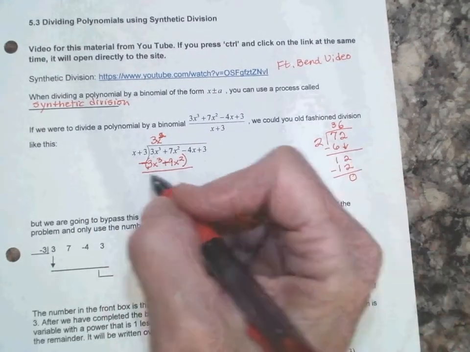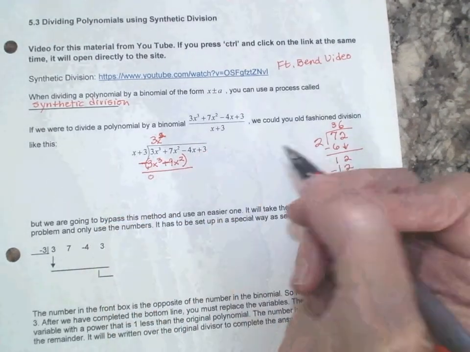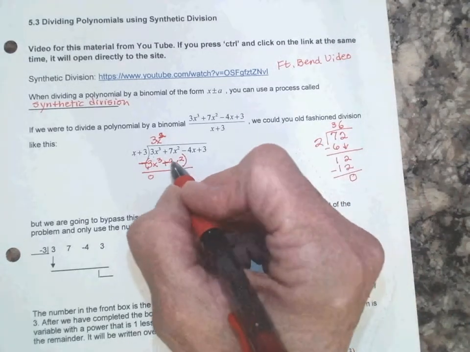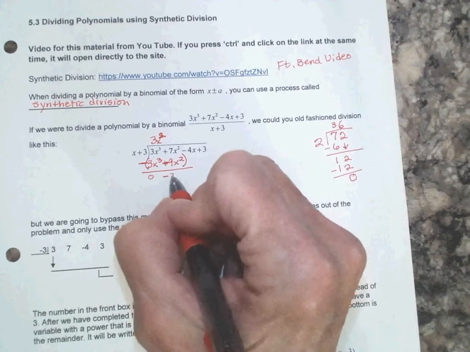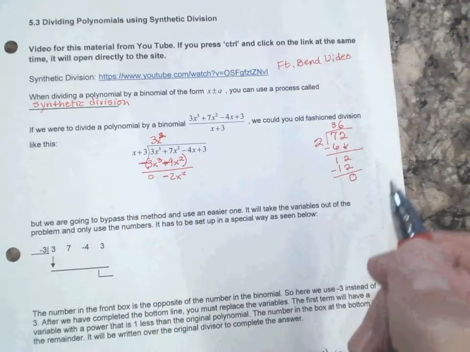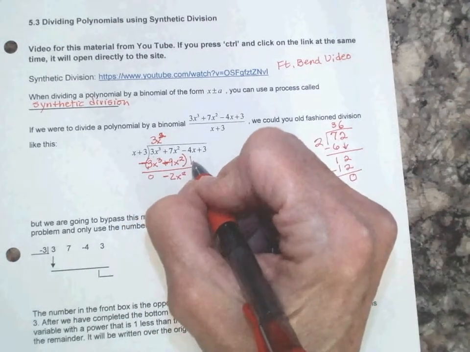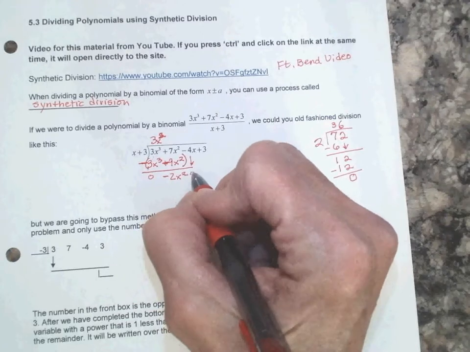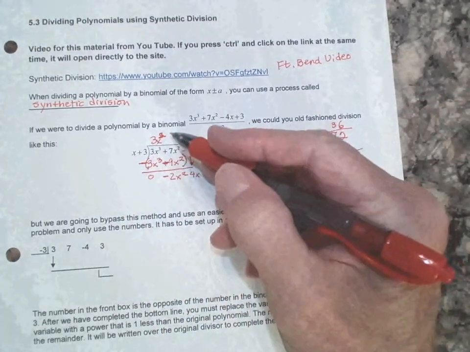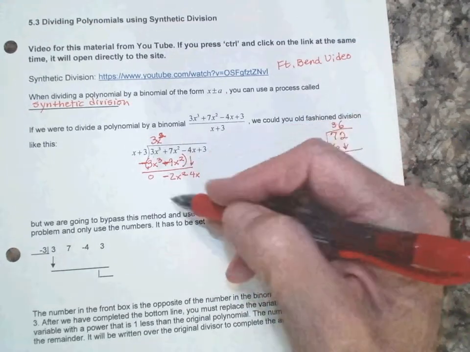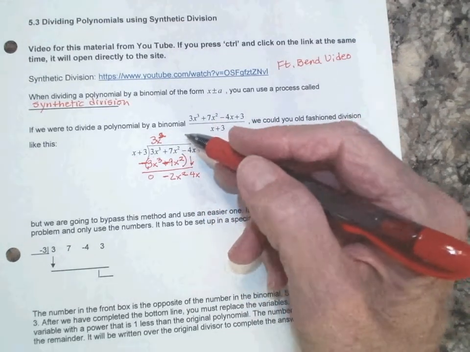So you can draw your line and then you can just switch your signs like that. Now 3 minus 3 goes to 0. Then I have a positive 7, and this is going to be a negative 9, so that's negative 2x squared. Then I'm going to bring down the next number, negative 4x. As we did this problem, this would continue on down and do a very similar thing, and we get an answer up here.